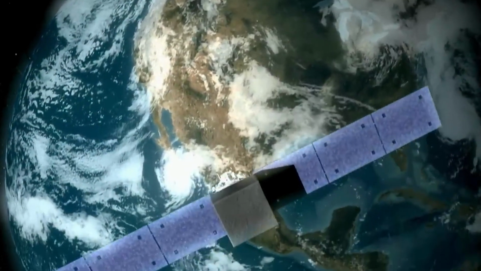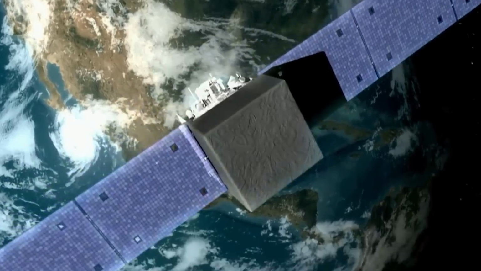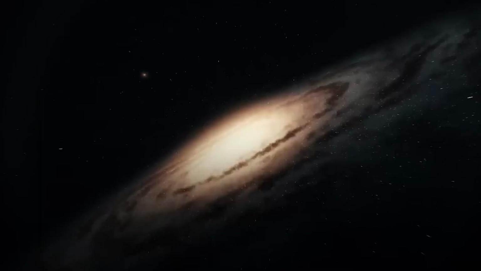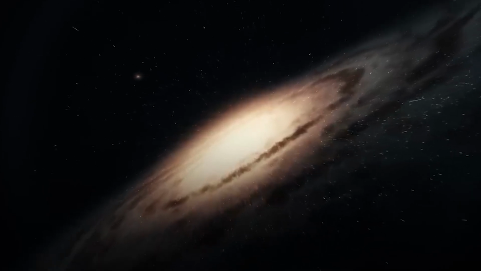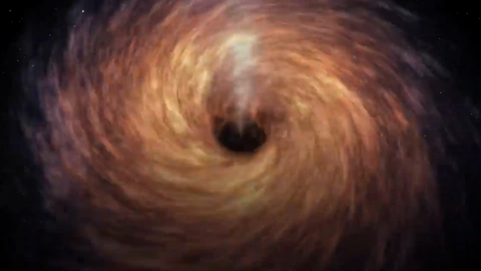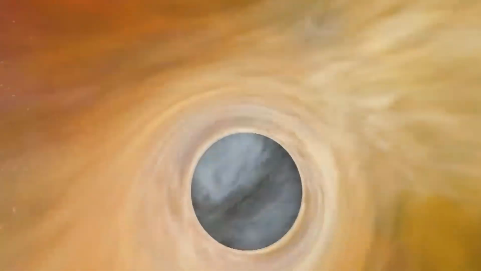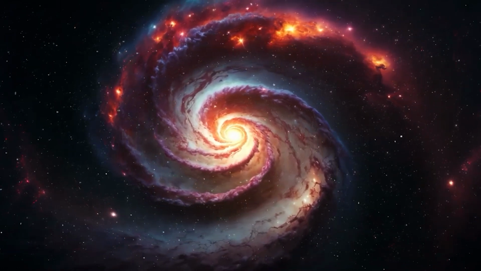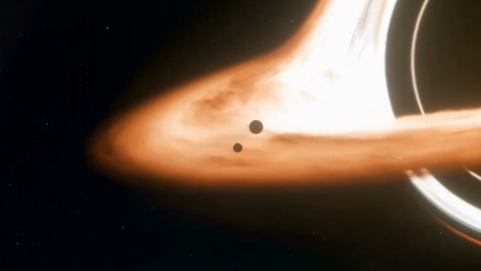Although these black holes are still theoretical and have not been observed, they represent an intriguing area of research. Then there are supermassive black holes, which are found at the centers of galaxies, including our own Milky Way. These black holes are truly colossal, with masses ranging from millions to billions of times that of our Sun. For instance, the supermassive black hole at the center of our galaxy is known as Sagittarius A.